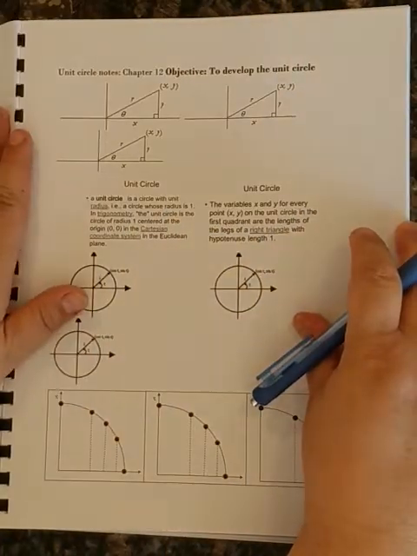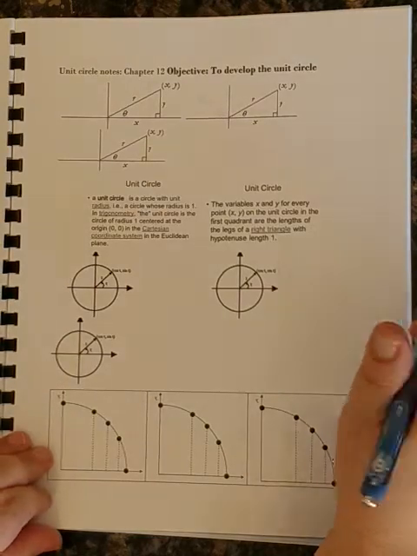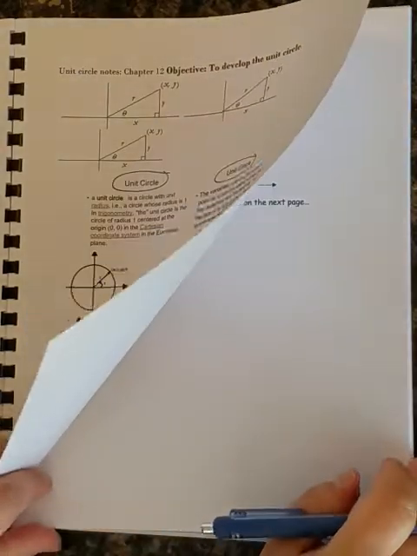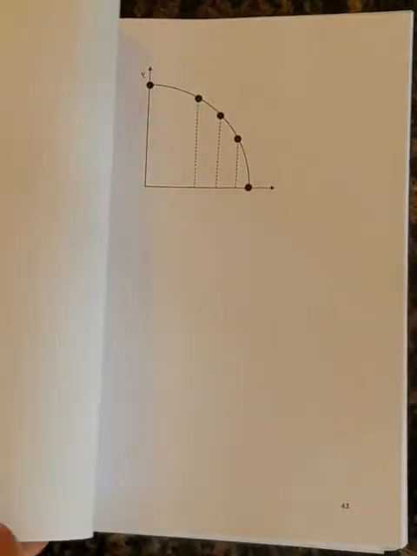And then this is some notes that I'm going to be giving you soon to get you started on the unit circle. So that's what is to come when we start learning the unit circle.